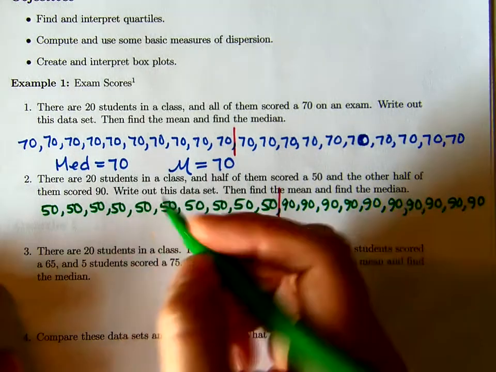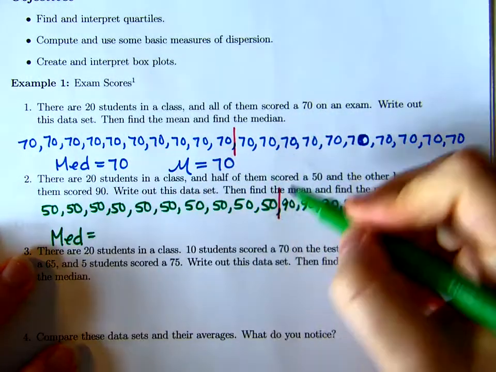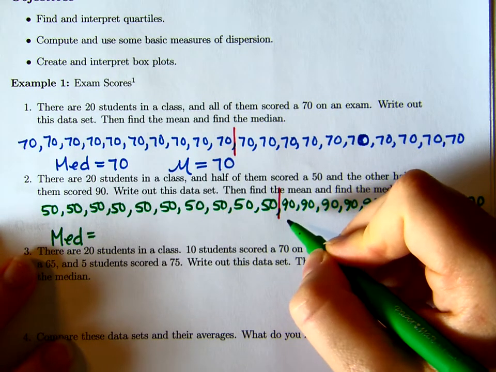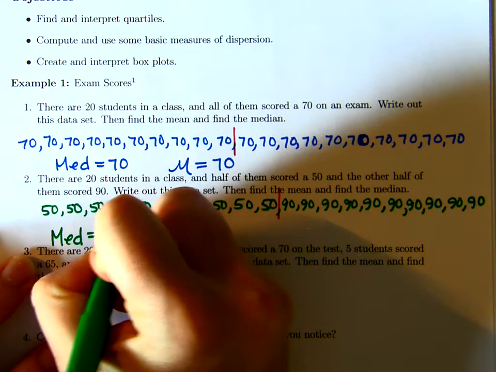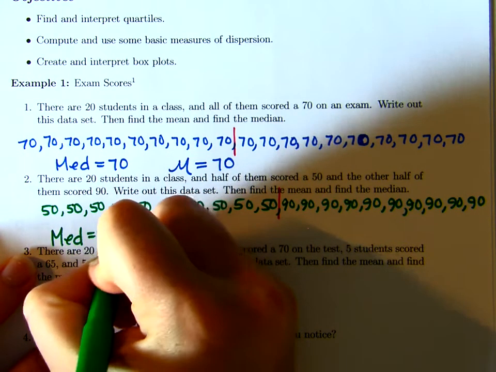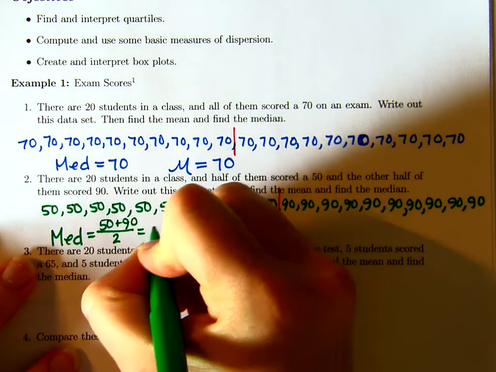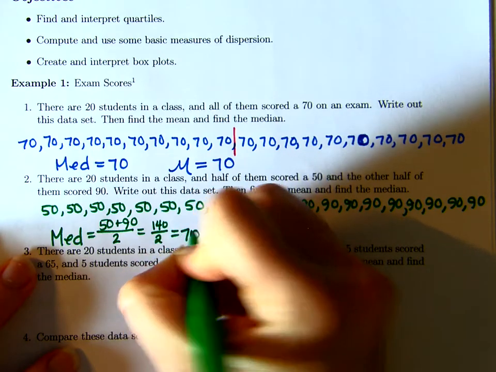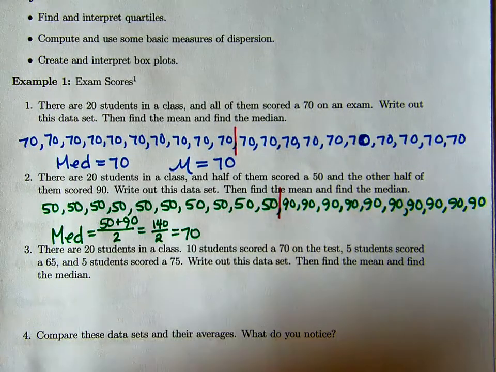Okay. So the median is exactly the middle between 50 and 90, which I believe is 70. But just to write this down and be sure, halfway in the middle between 50 and 90 would be 140 split in half. That is 70. Okay, so the median is 70.